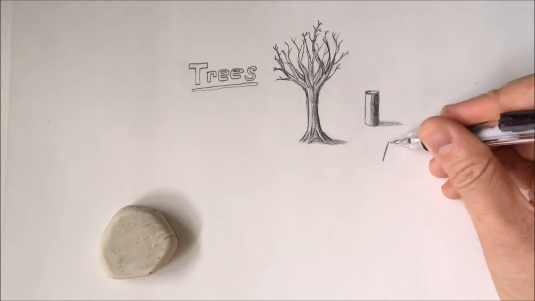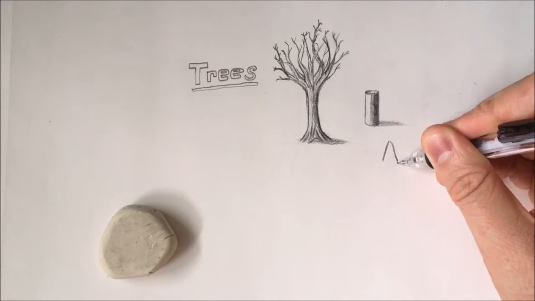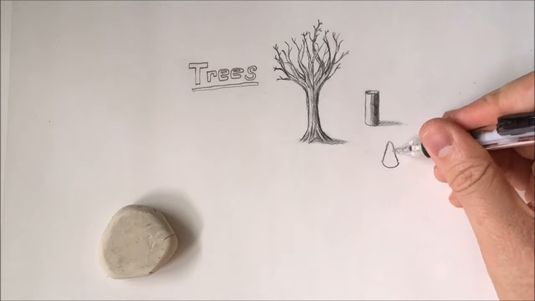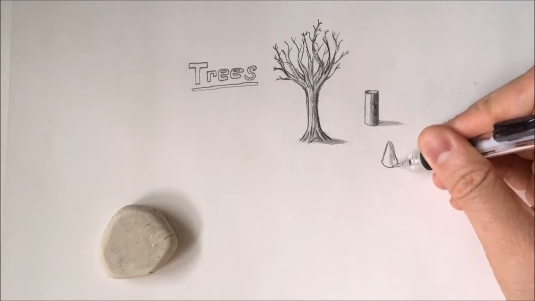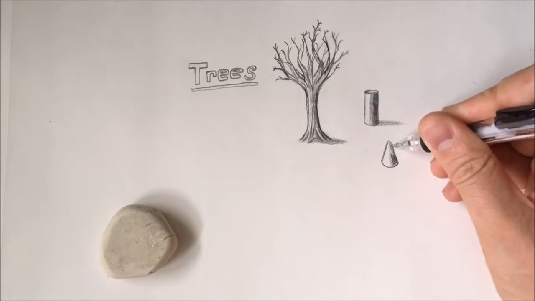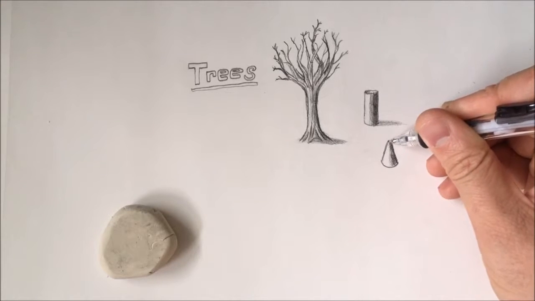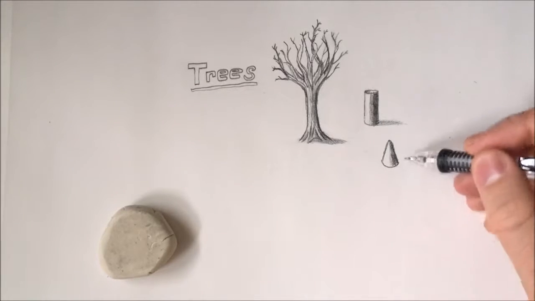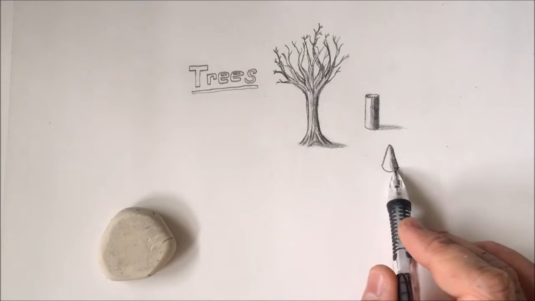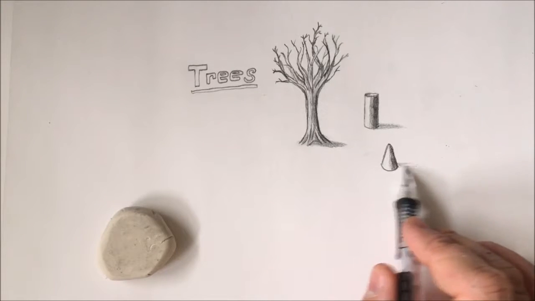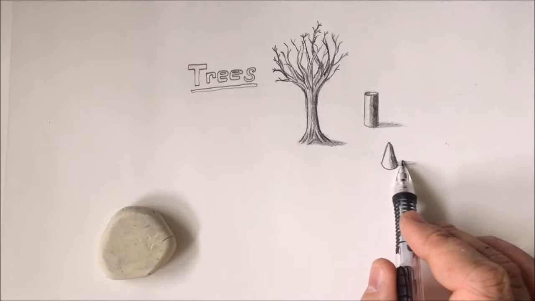So this is a regular cone. See? It's like a traffic cone. And you'd shade it kind of like that. Light towards the middle and dark on the sides. Yeah, kind of like that. And then finishing up the shading and then giving it a shadow.